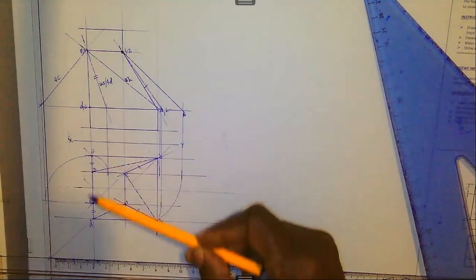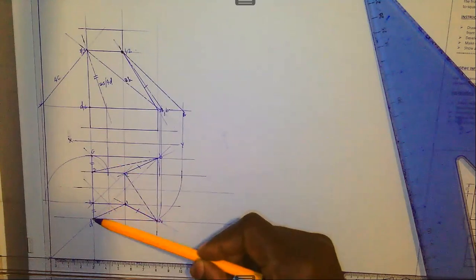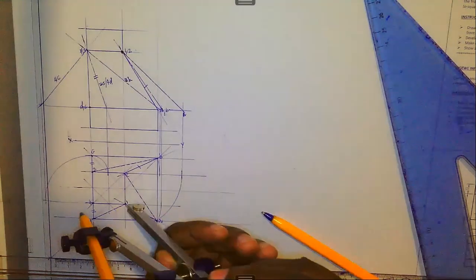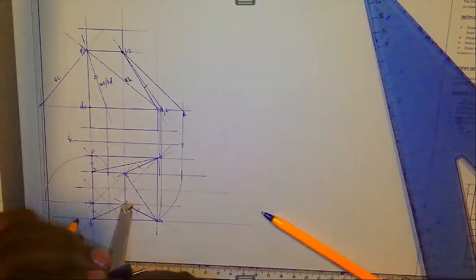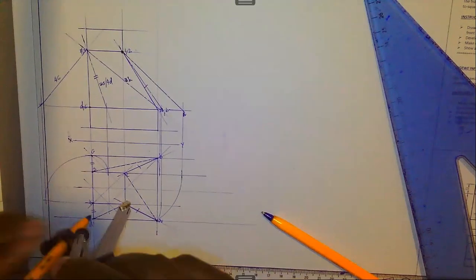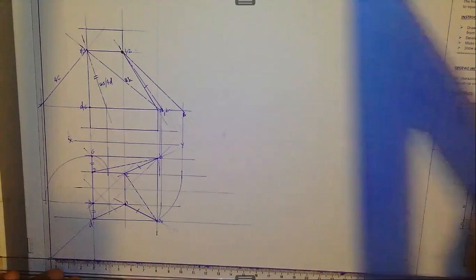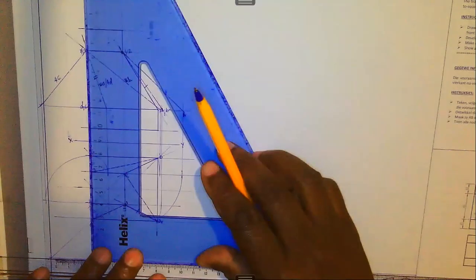Last but not least, I need this measurement, which is D to 1, or 1 to D. If I'm to maintain, I swing like this. Take this one up.